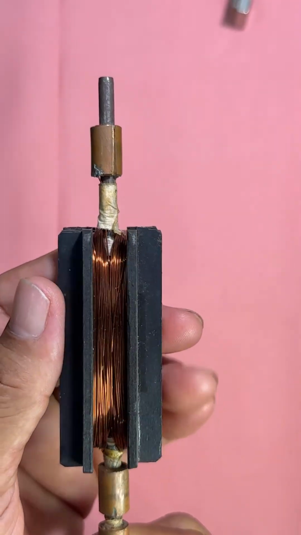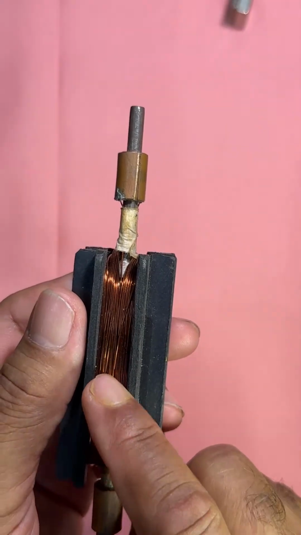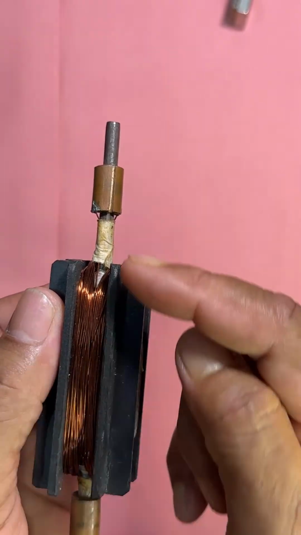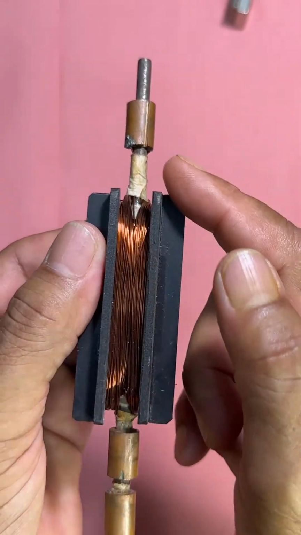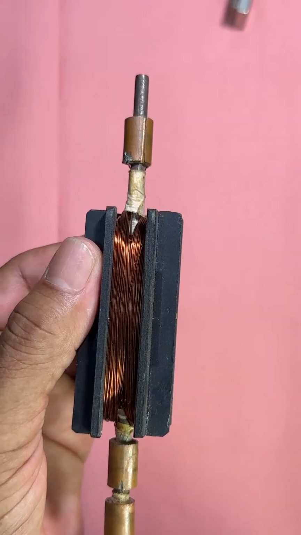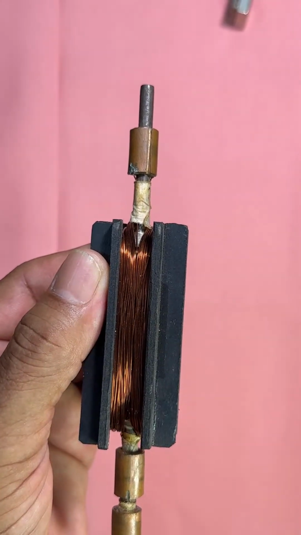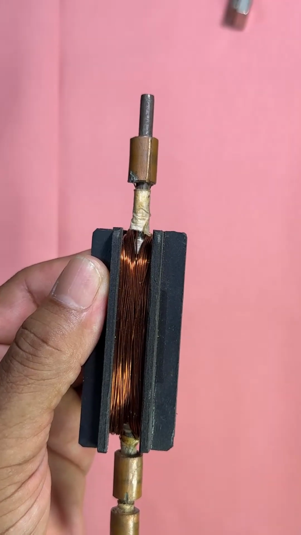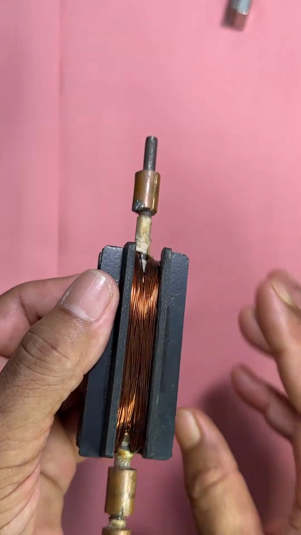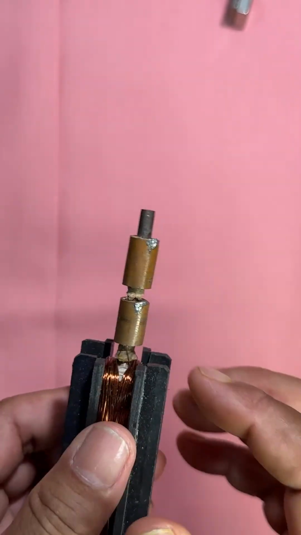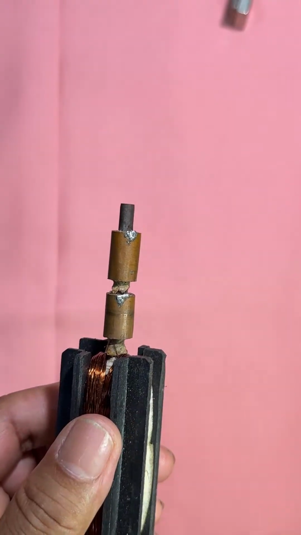So let us observe how the armature is made. Conductors are placed lengthwise like this. I have prepared it. The axis, that means a shaft, running through. And thereafter, the ends of this conductor, I have connected to two individual full rings.